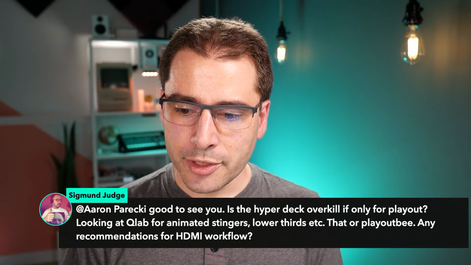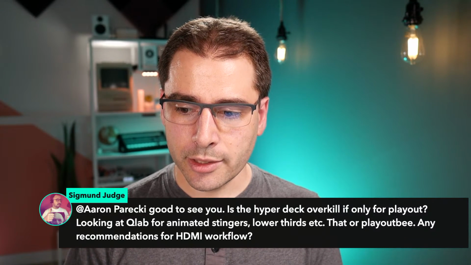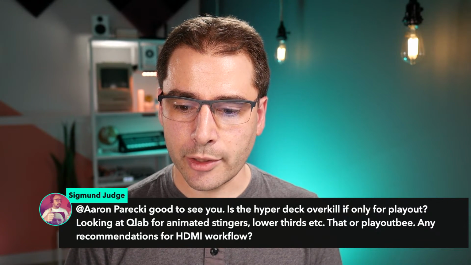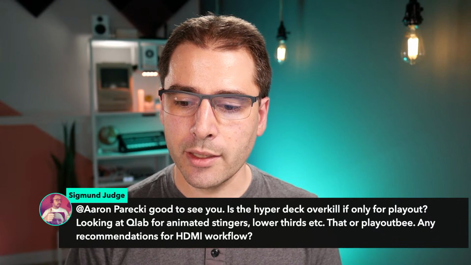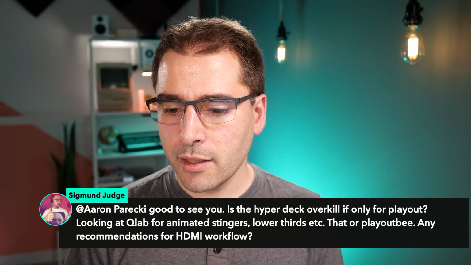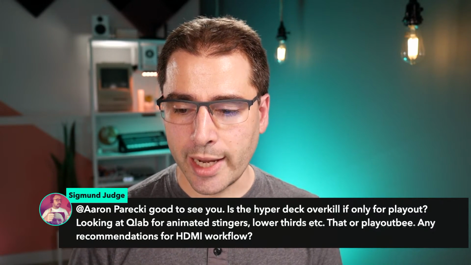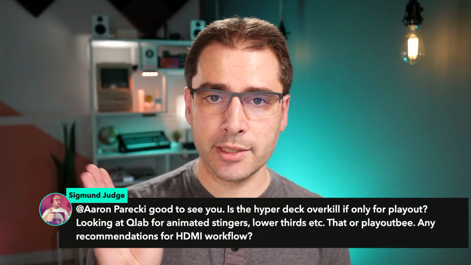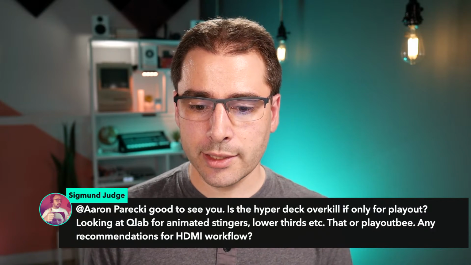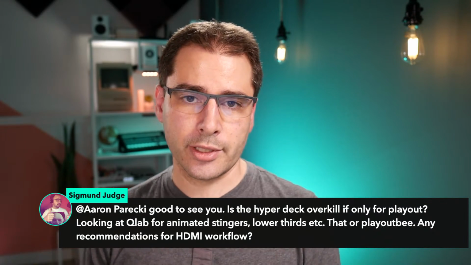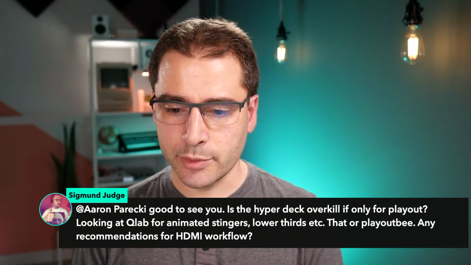Is the HyperDeck overkill for playout? Only for playout. Looking at QLab for animated stingers, lower thirds, that or Playout B. Any recommendations for HDMI? I would say the main benefit that HyperDeck gives you is that it is controllable by the ATEM itself, so the ATEM can tell it to play. Any of these other things, you have to have separate control software to tell them to go. Playout B is the exception, because it's emulating a HyperDeck, so it's trying to convince the ATEM that it is a HyperDeck.